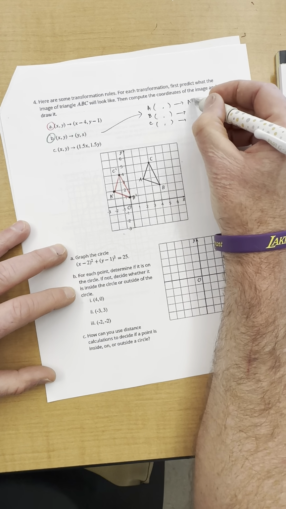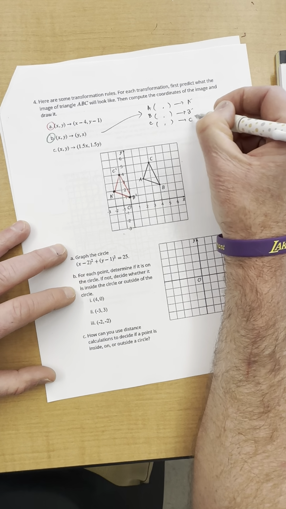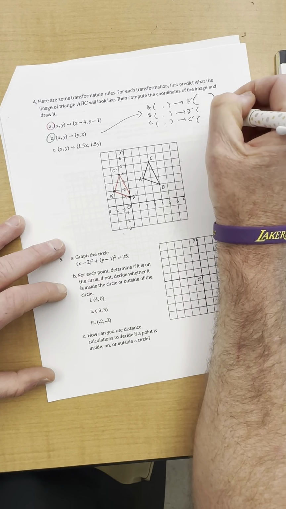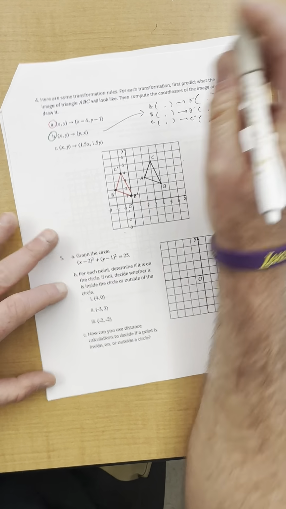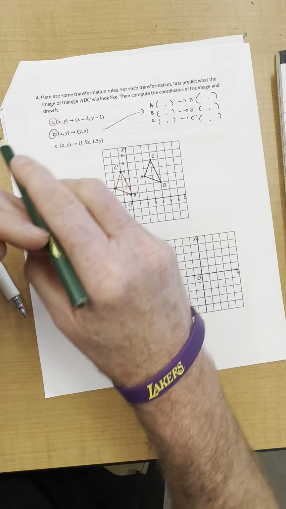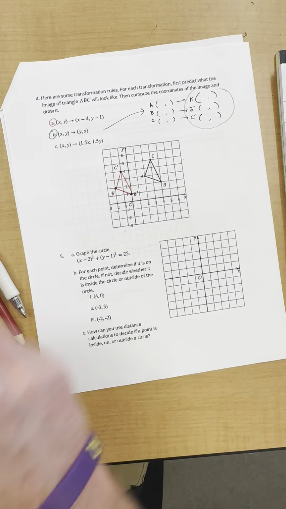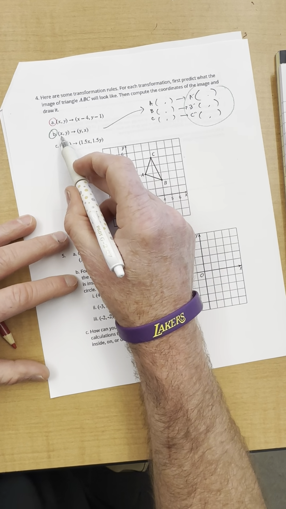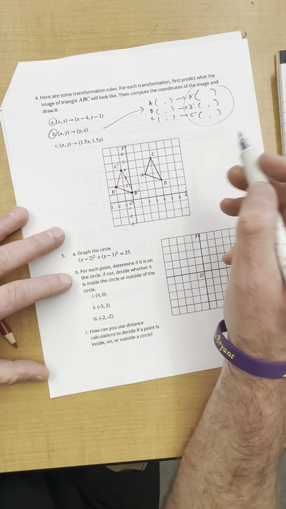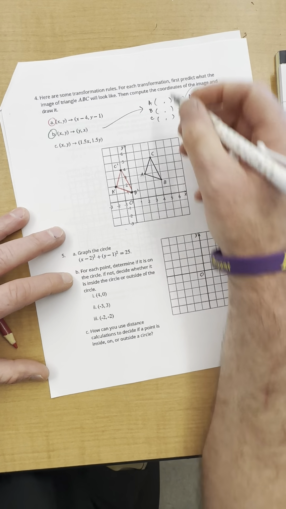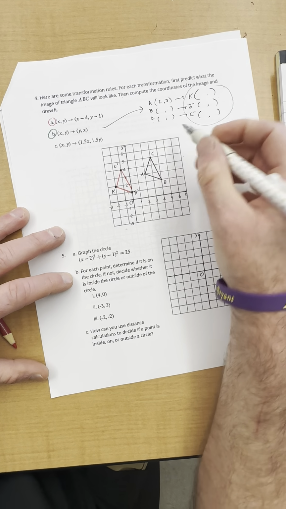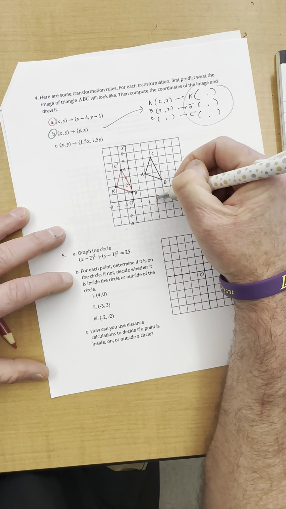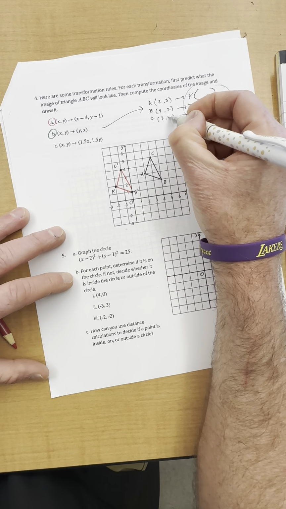We're going to call these double primes because it's the second one we're doing, and these are all going to be our green one. Okay, so A, x, y. So x becomes the y, y becomes the x. So A is 2, 3. B is 4, 2. And C is 3, 5.